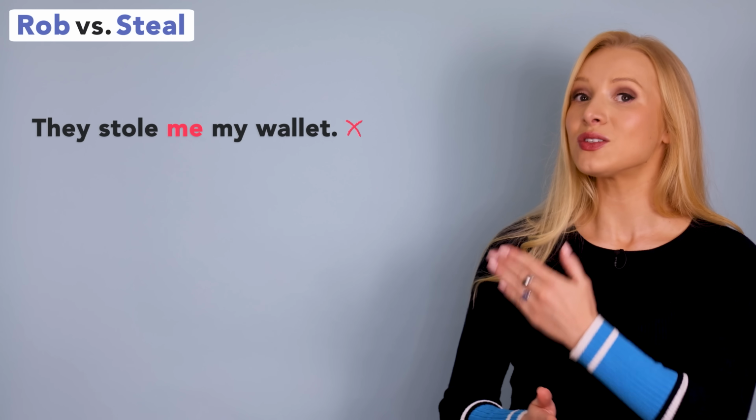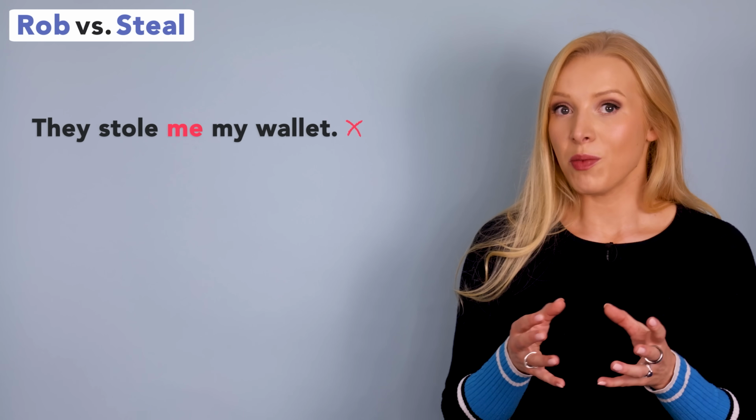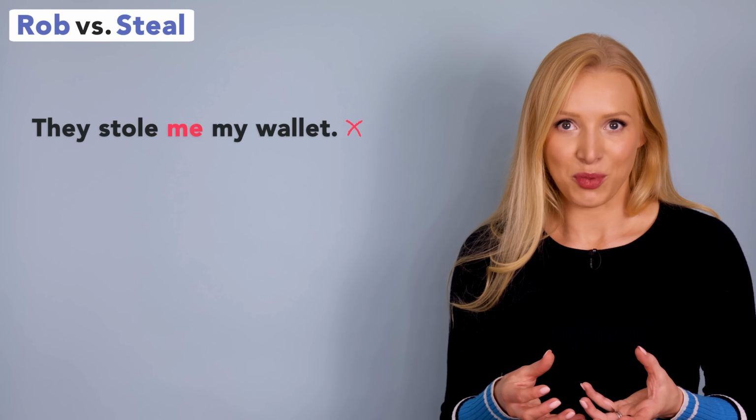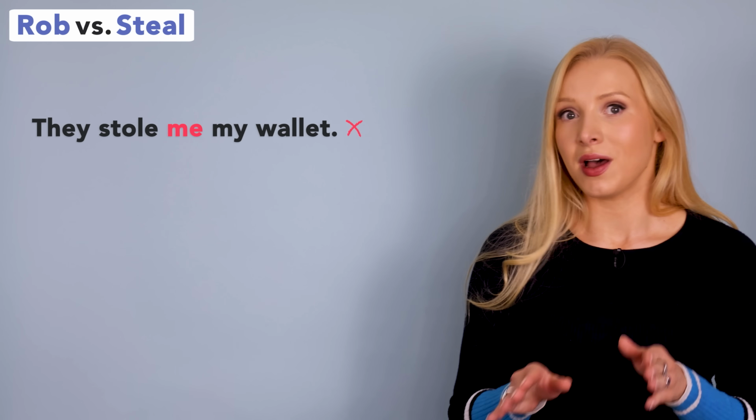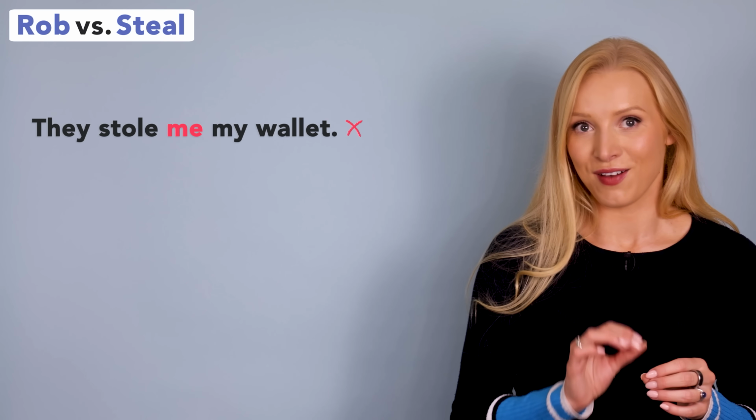So a really common mistake I hear my students make with the verb to steal is this. They stole me my wallet. With the meaning of take something from somebody, we don't use a personal pronoun directly after steal.